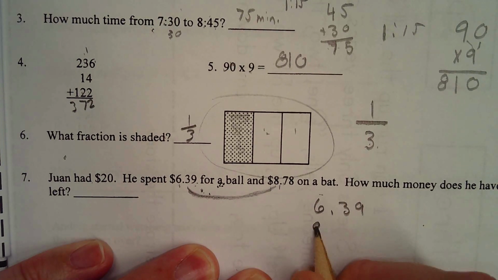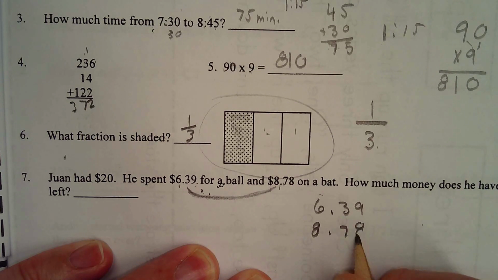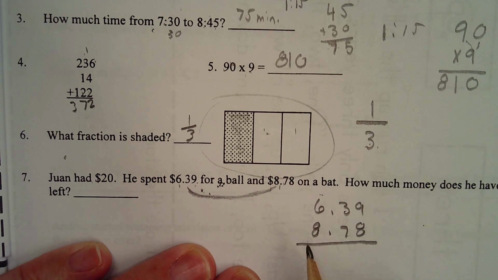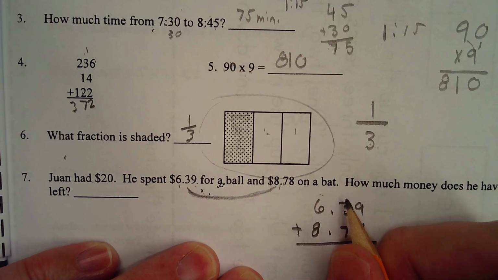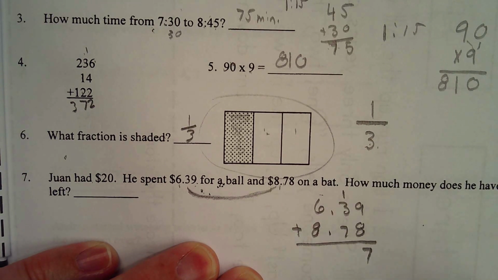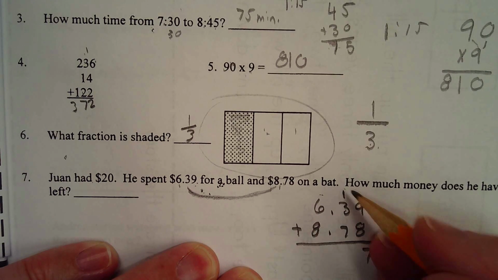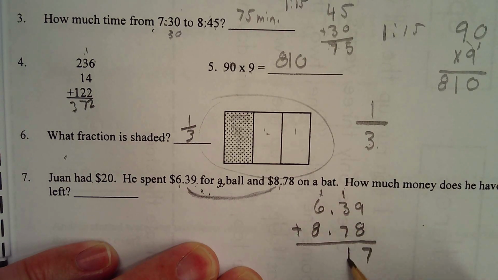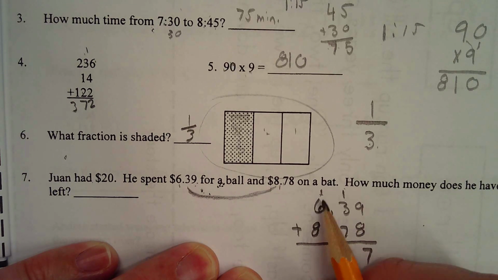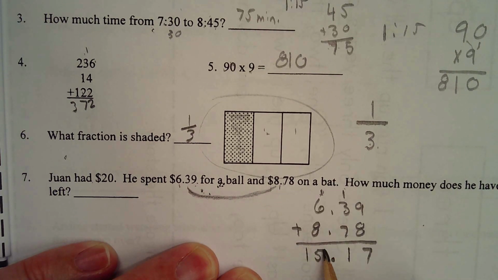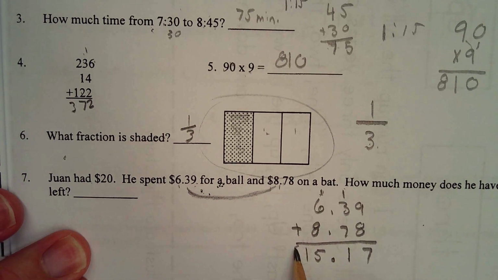So I'll take the 6.39 and the 8.78, and I'll just add those 2 up real quick. See how much money it cost him for a bat and ball. 8 and 9 is 17. 7 and 3 is 10, plus 1 is 11. Decimal point comes down. 8 plus 6 plus 1 is 15. So all of his stuff together cost $15.17.